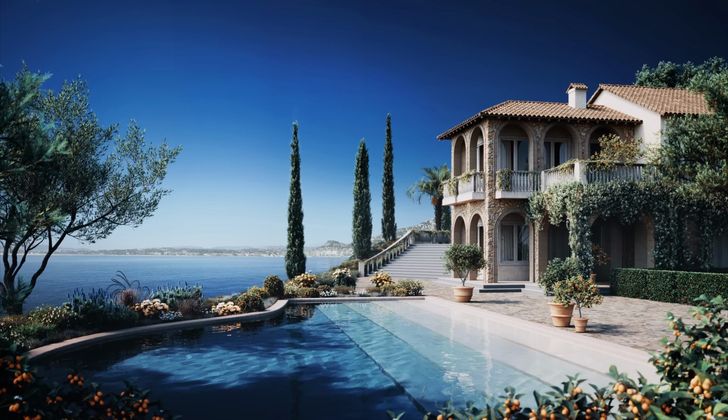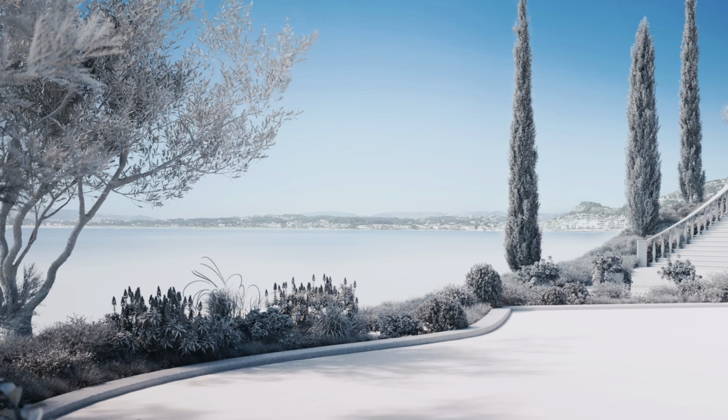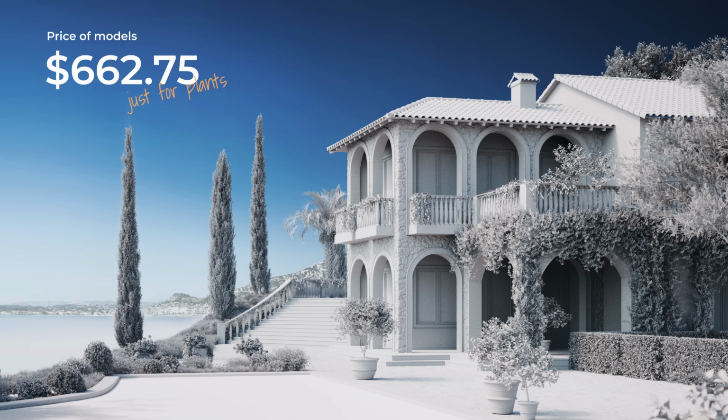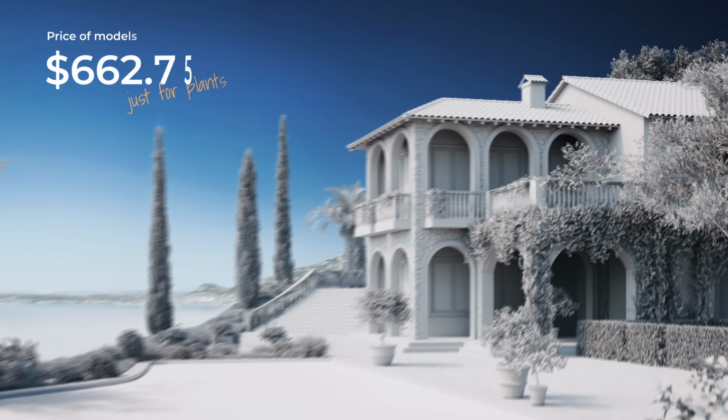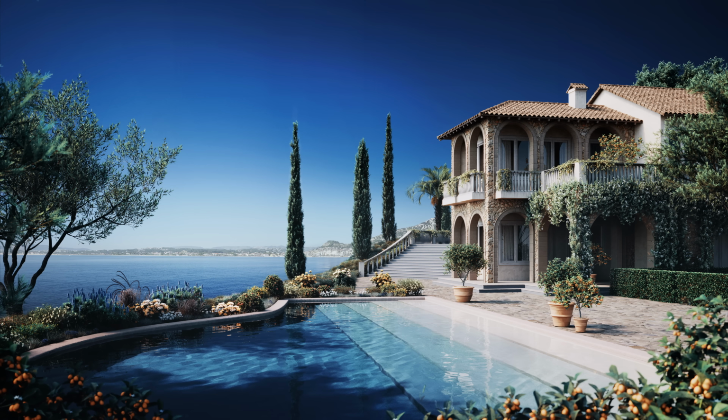See this greenery? It's 25 high-quality plant types. If you bought the single models, that's about $660, just for the plants. That's a lot, isn't it? But I have some big news for all Chaos software users.